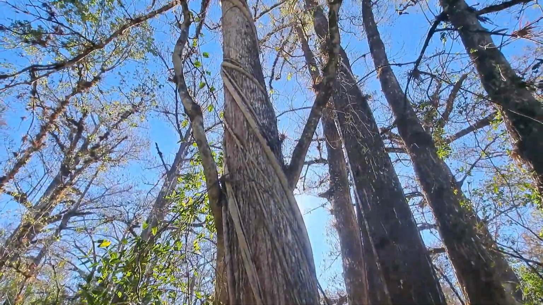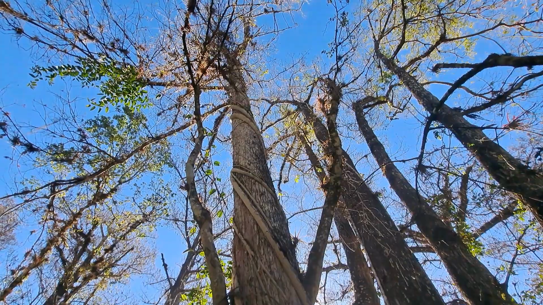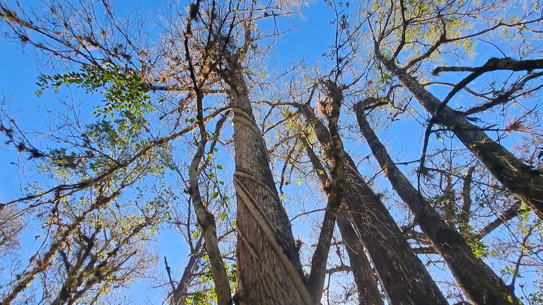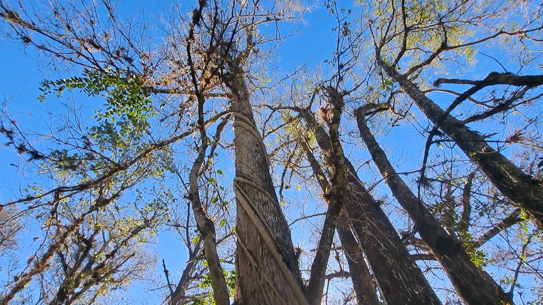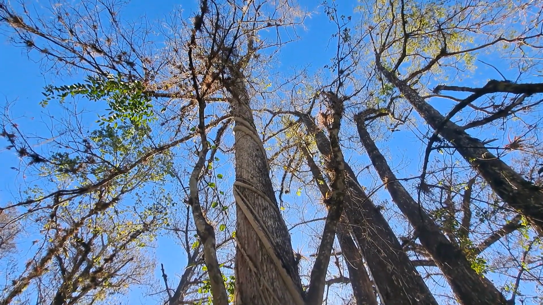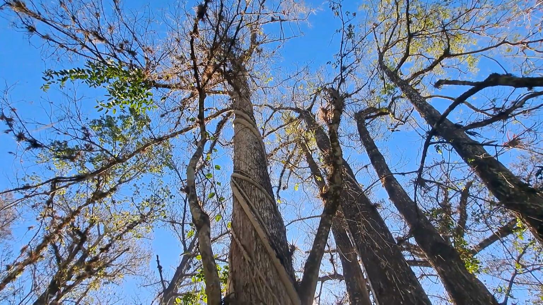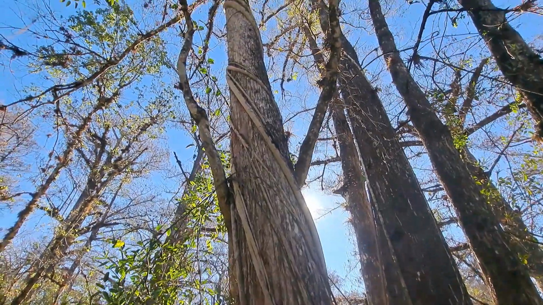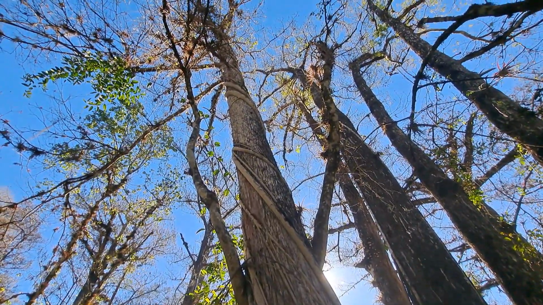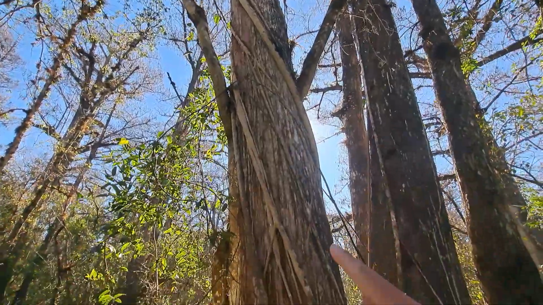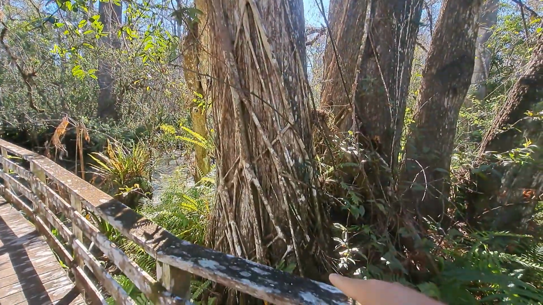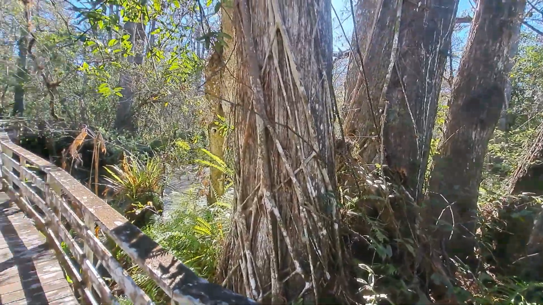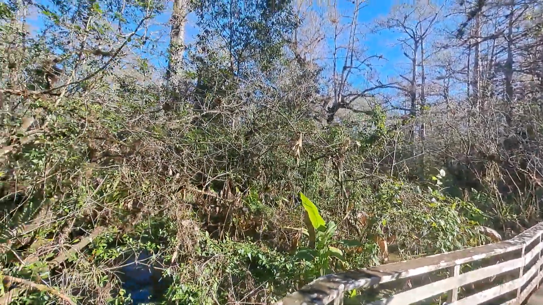And you can see how it wraps around the tree. So in a sense, it is slowly strangling the tree. But not all at once, of course. But it's quite neat how strangler fig works. So it initially starts up in the canopy, and then it makes its way down. And then it establishes and will create its own little network to create other strangler figs.